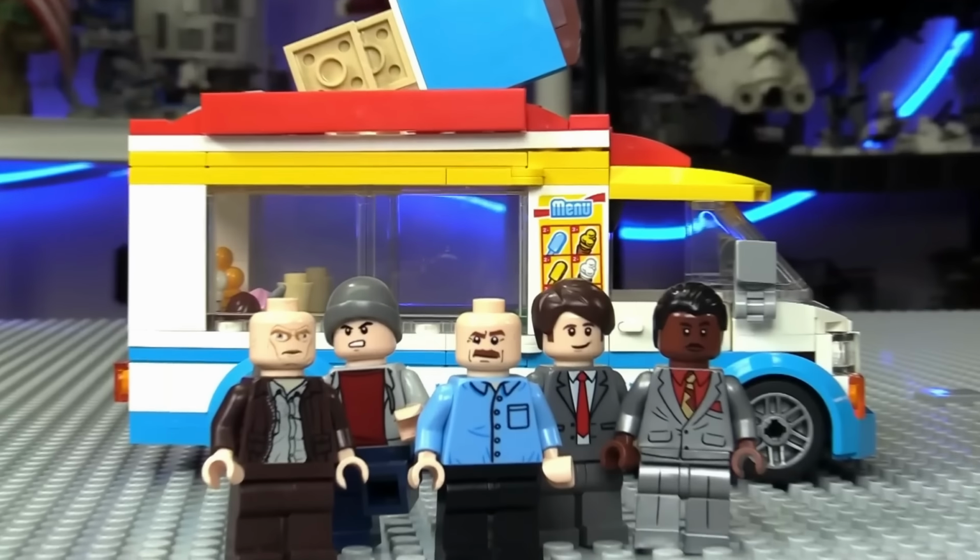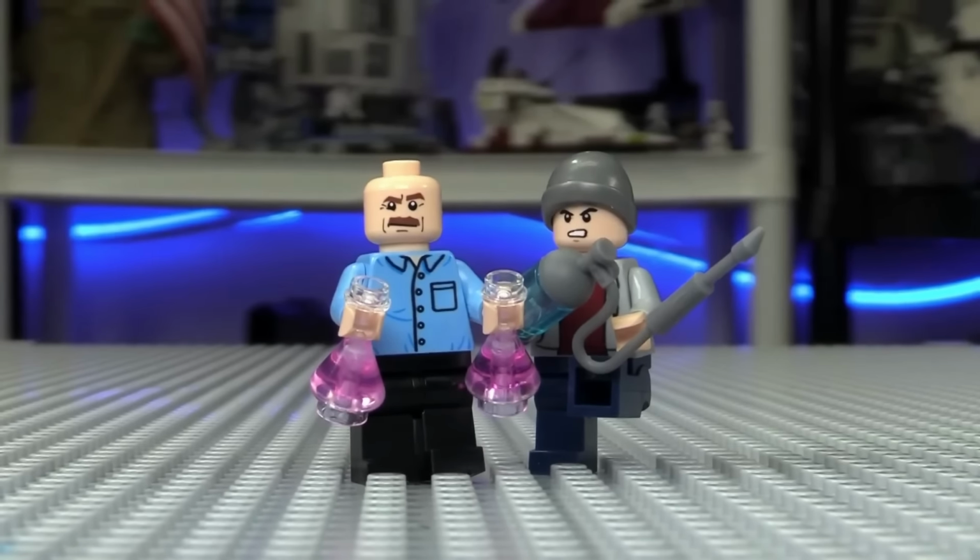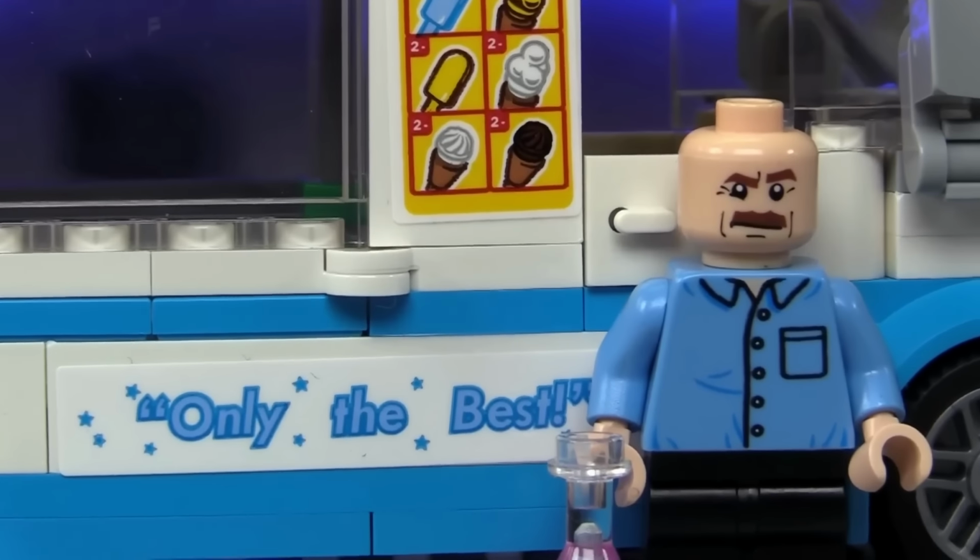All you have to do is take out the ice cream stuff. And what's better is it advertises on the side of the bus. Only the best is good enough.